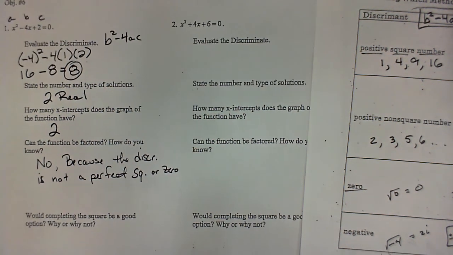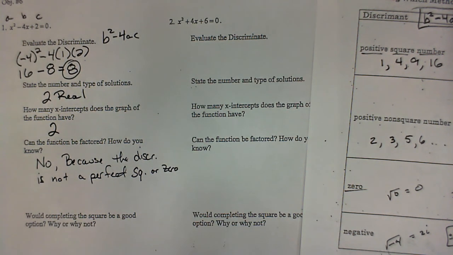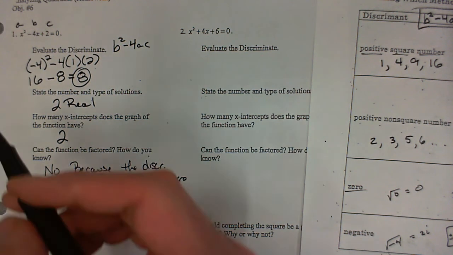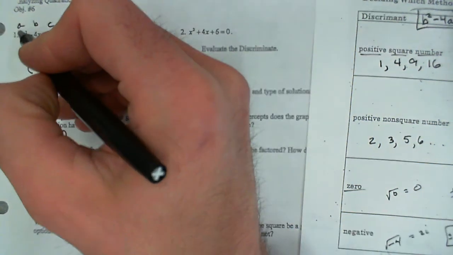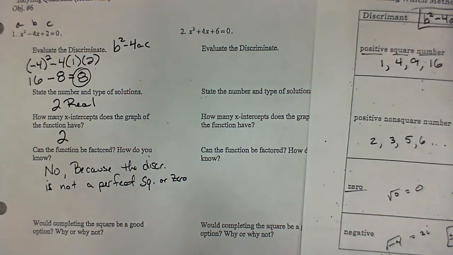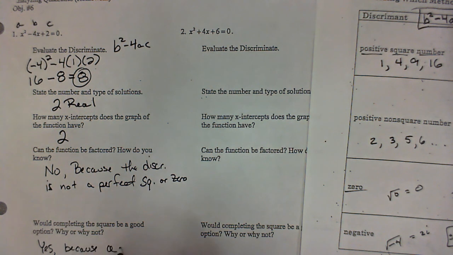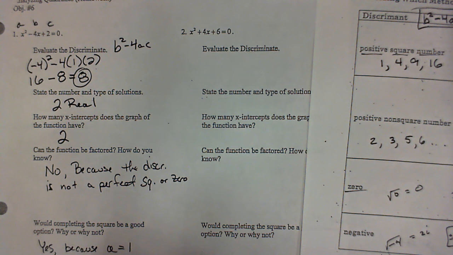So, would completing the square be a good option? Well, to complete the square nicely, a would need to be 1 and b would need to be even. And we'd have that, so this would be yes. Why? Because a equals 1 and b is even.